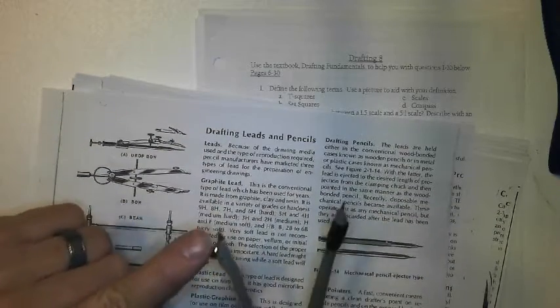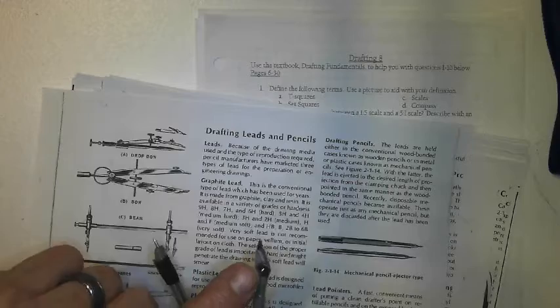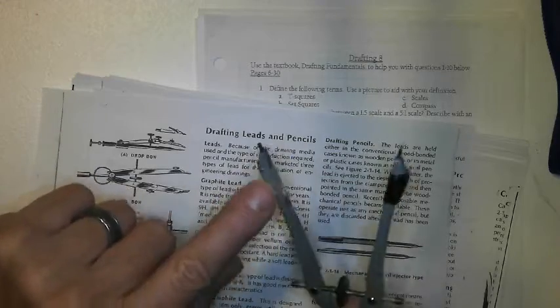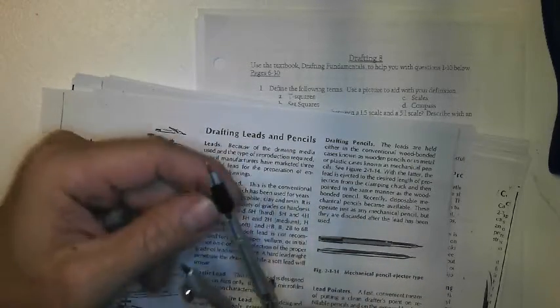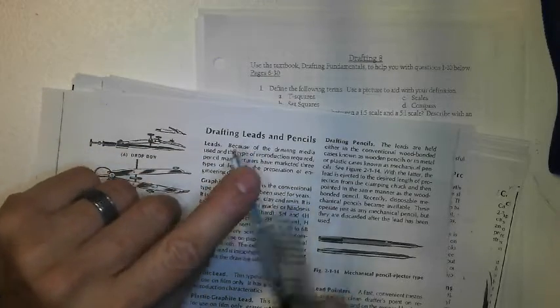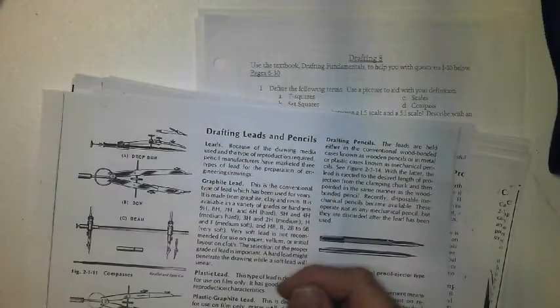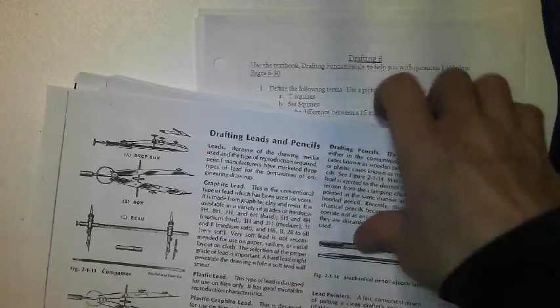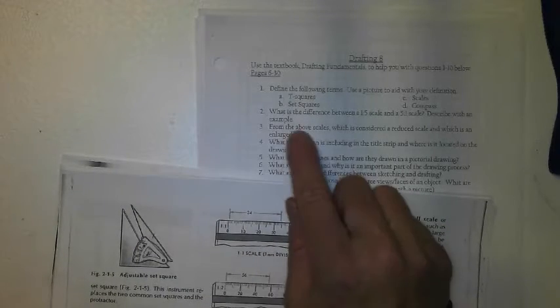This pencil can be removed. You loosen here, and you put a new pencil lead in there. And then this point, if it gets dull or just wears out and you need to replace it, it can also be replaced. So this is a really good compass. So that's those first four terms there. You can use the notes in your textbook here to help you with those.